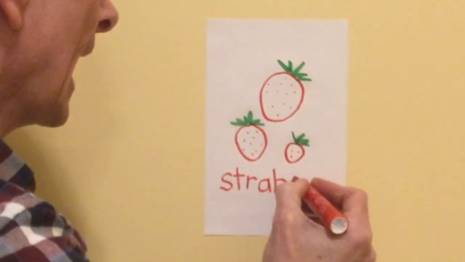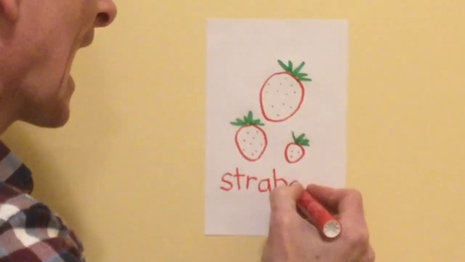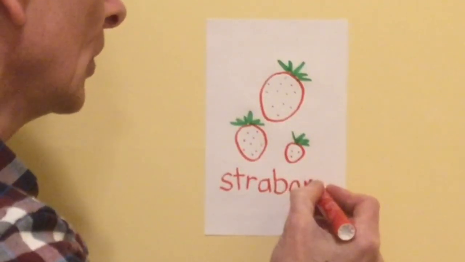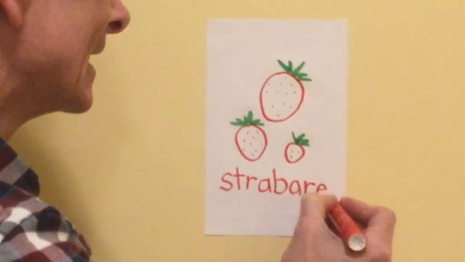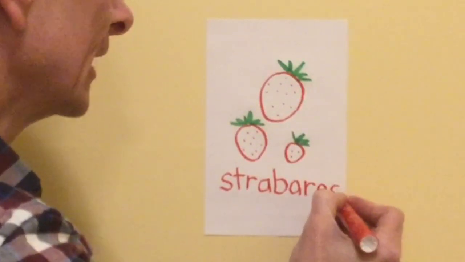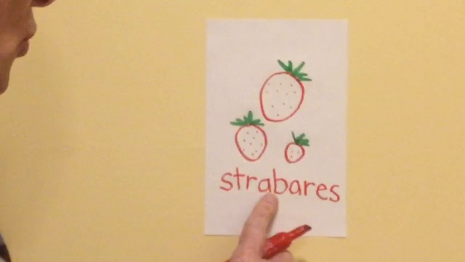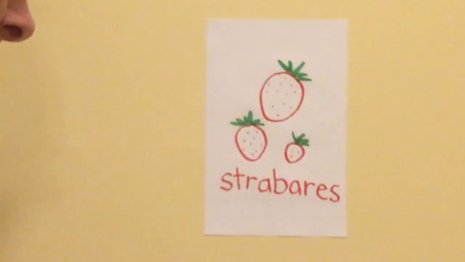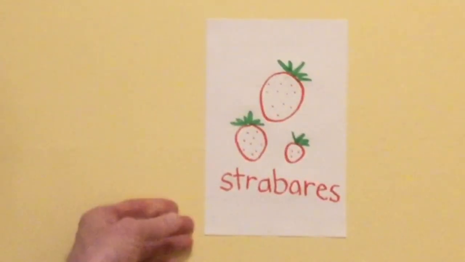Strawberries. Oh my goodness, that's a big word. Strawberries. That had a lot of letters in it.